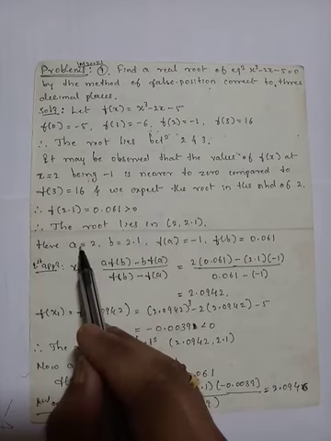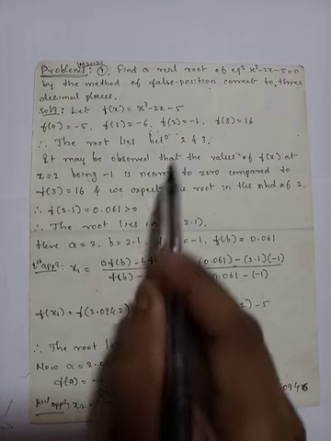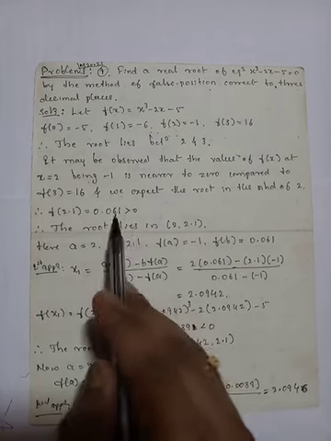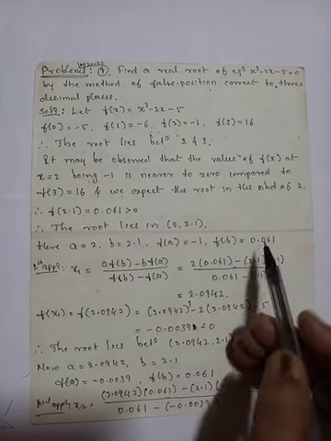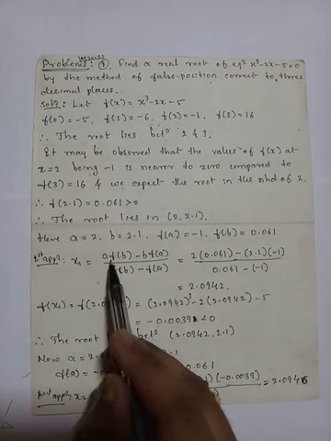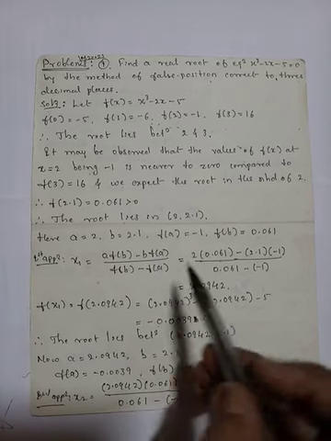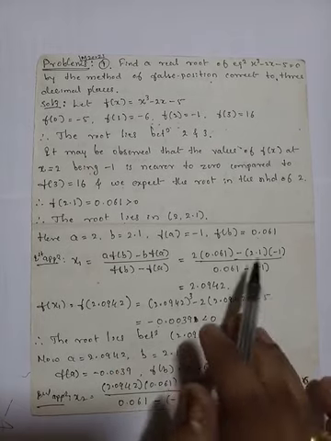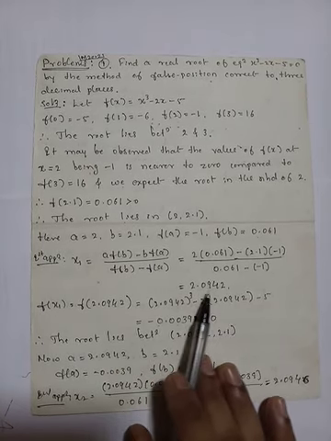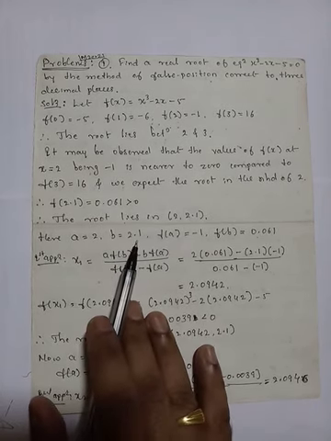So our a value is 2, b is 2.1. So f of a, that is f of 2, is minus 1, and f of b, that is f of 2.1, is 0.061. Now we take the first approximation x1. The formula is (a f of b minus b into f of a) divided by (f of b minus f of a). We substitute all the values in the formula, and on simplification we get 2.0942. So this 2.0942 is between 2 and 2.1.